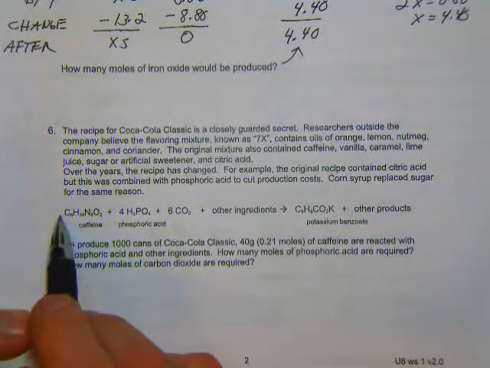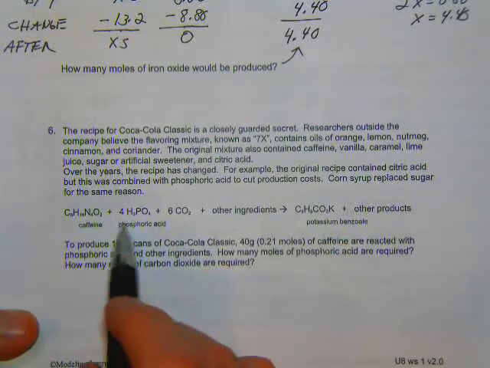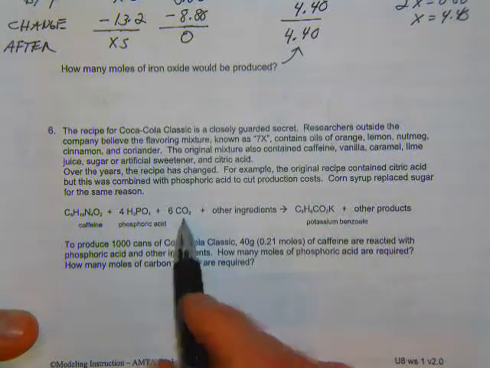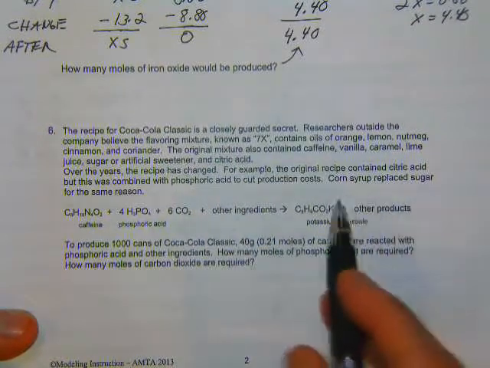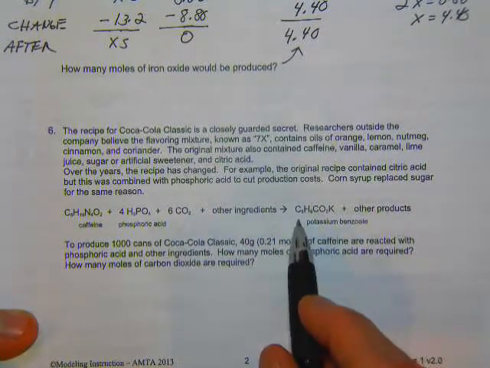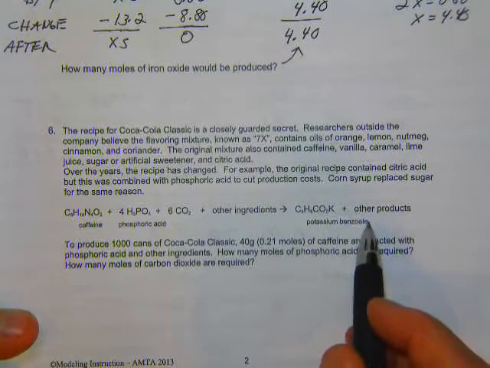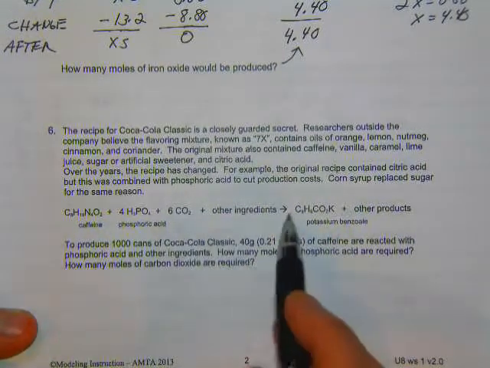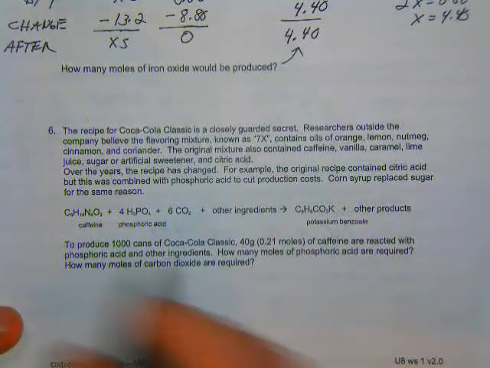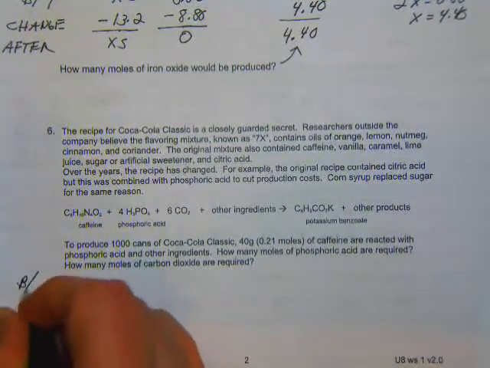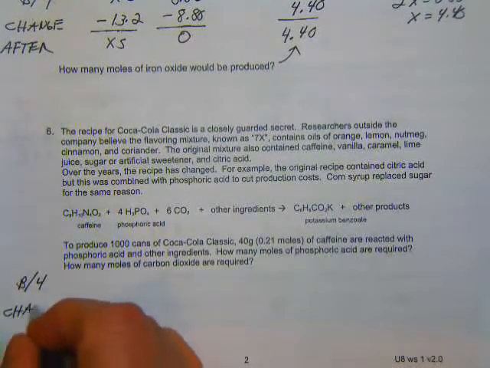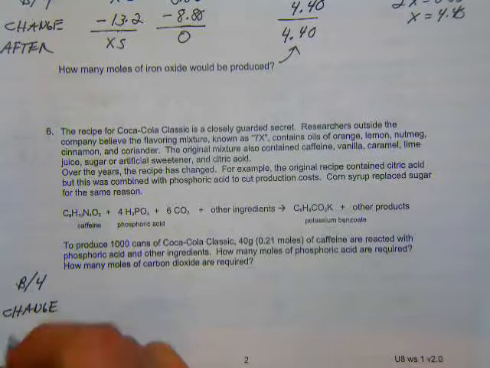So we've got 1 mole of caffeine reacts with 4 moles of phosphoric acid and 6 moles of CO2 plus a bunch of other stuff to give you 1 mole of potassium benzoate and a bunch of other stuff. So it's a 1 to 4 to 6 to 1. So let's do our before, and then we'll have our change, and then we'll have our after.